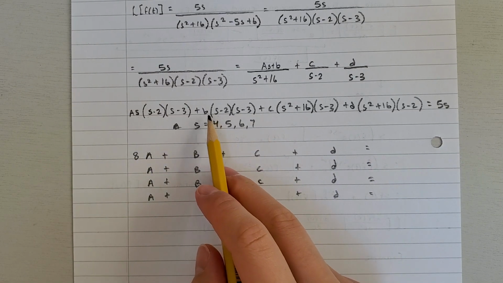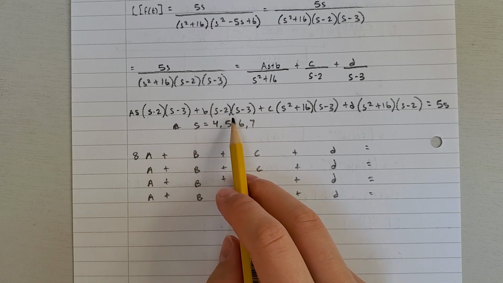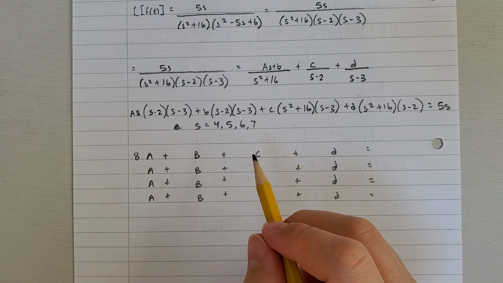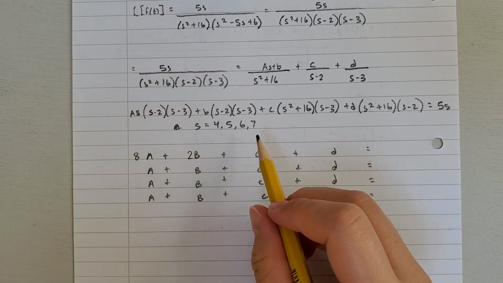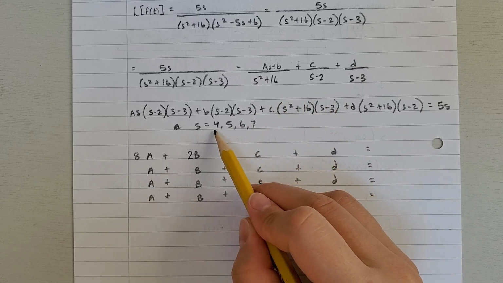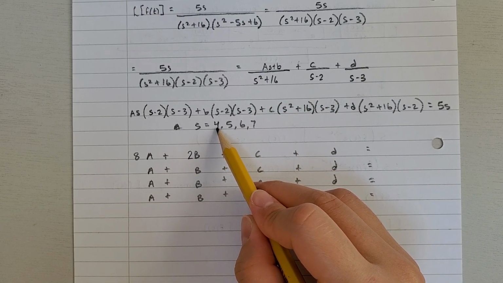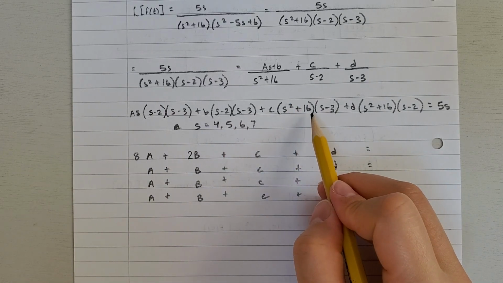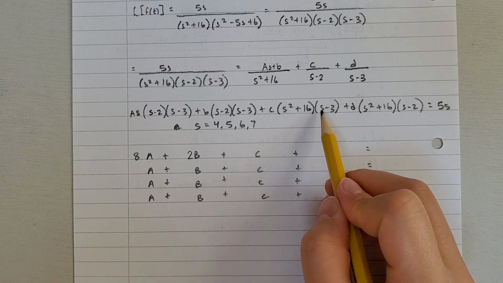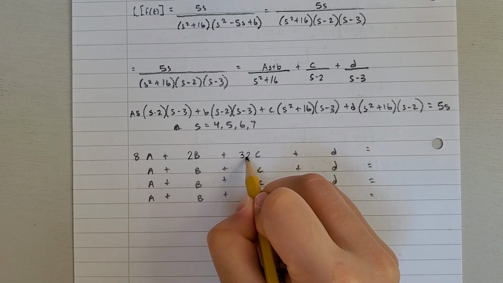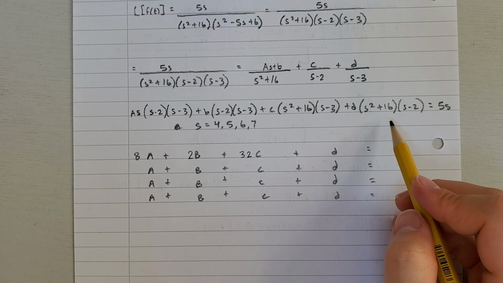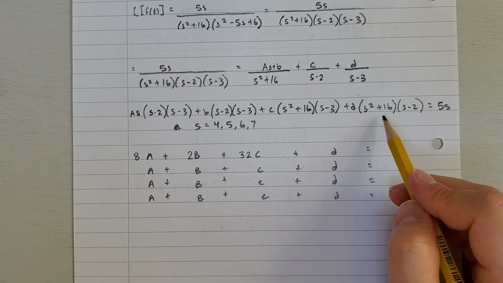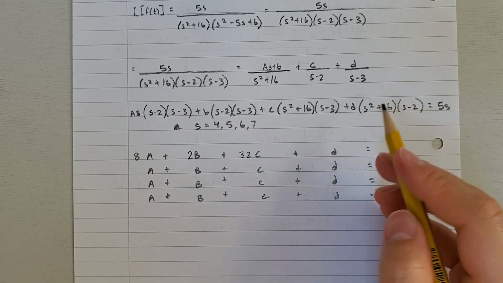And then we'd substitute in 4 for this term to find the coefficient for B. So it'd be 2 multiplied by 1, it would just be 2B, sorry. And then for the C term, we'd substitute in 4 to get us, so we have this 32. And then for D, we would have 64.